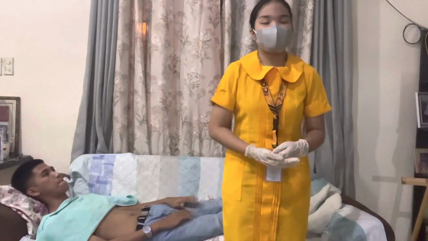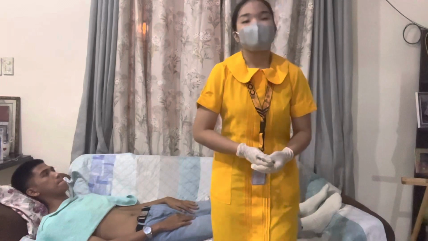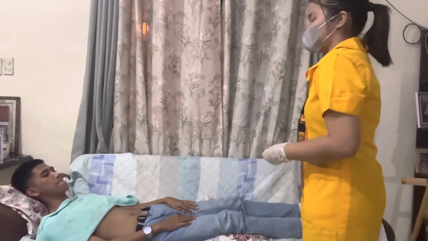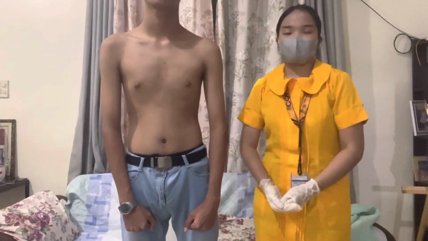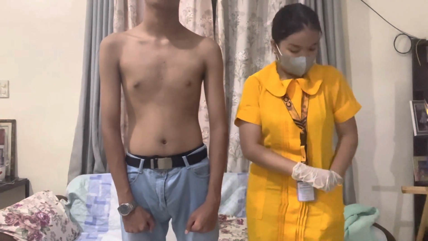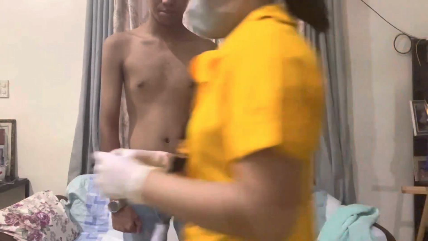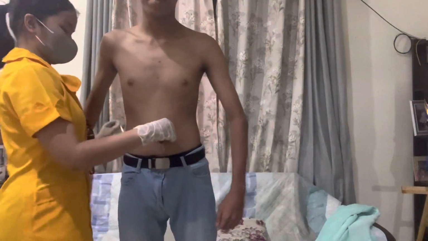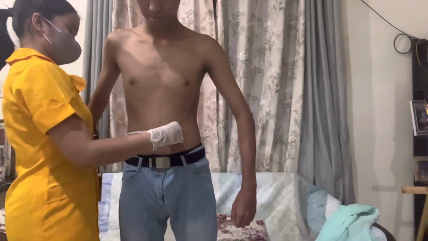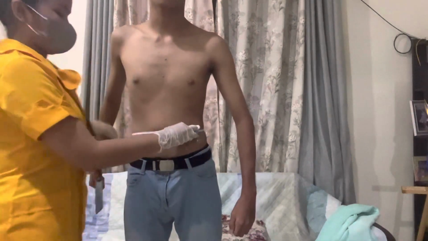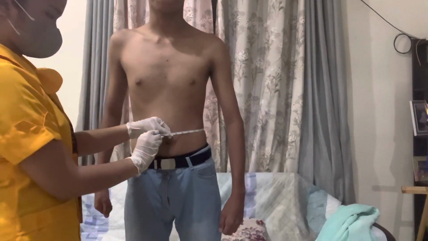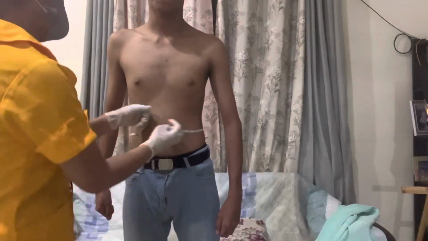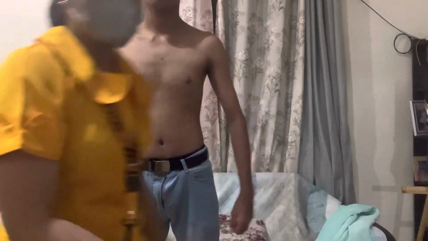Okay, now for the abdominal circumference measurement. Sir, can you please stand as I measure your abdomen? Okay, now I'm going to measure the patient's abdomen using the measuring tape. The patient has a 30 centimeter abdominal circumference.